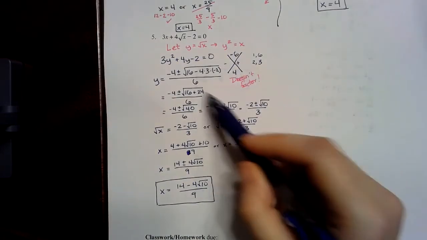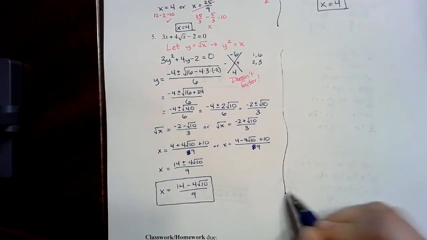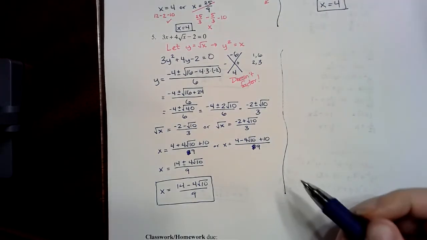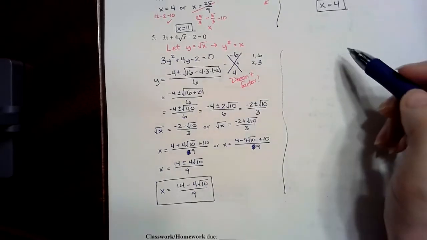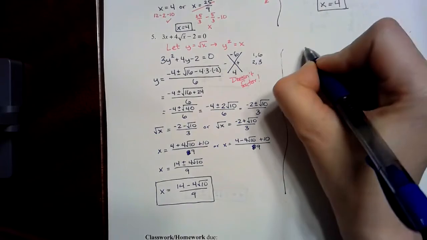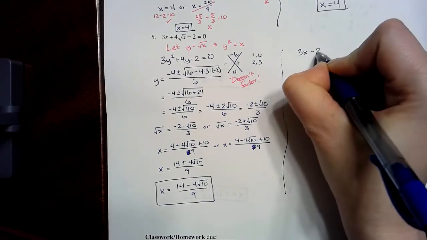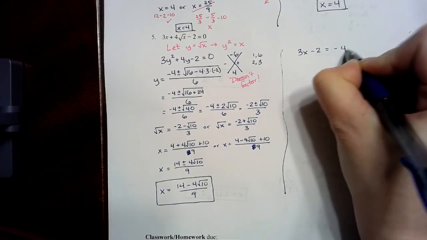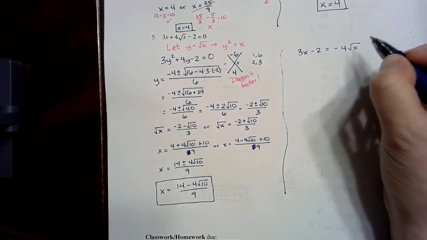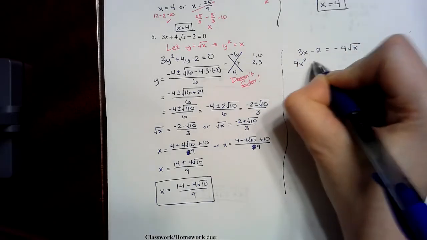Now, this was a bit complicated with the quadratic formula. So let's see what happens if instead we work it out using the method from chapter 6. So again, I'm going to move the stuff with the root to the other side. So I'll get 3x minus 2 is negative 4 root x. When I square, don't forget that middle term.